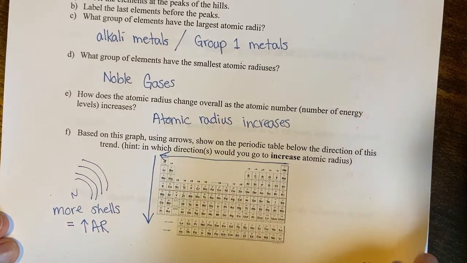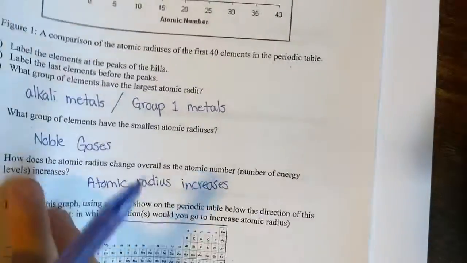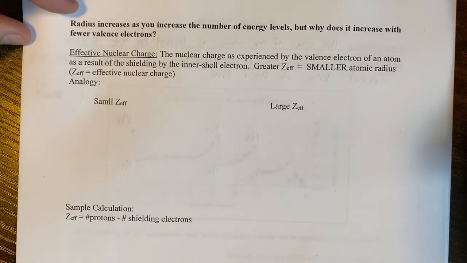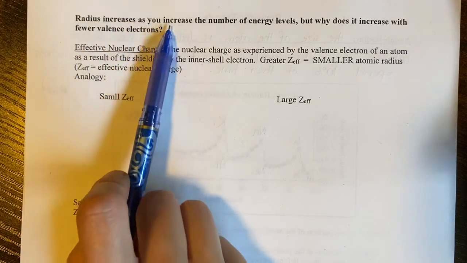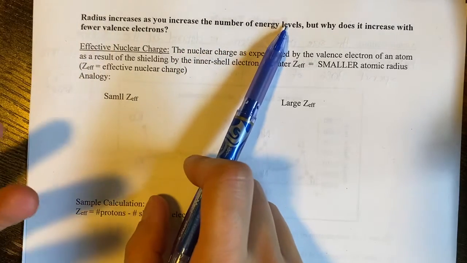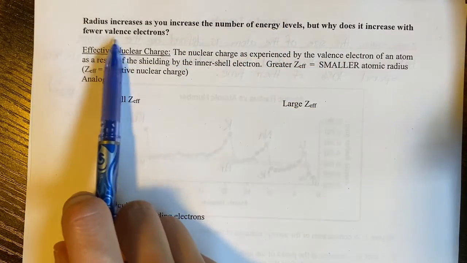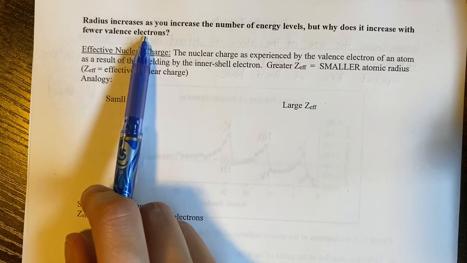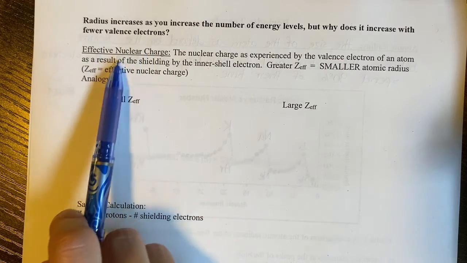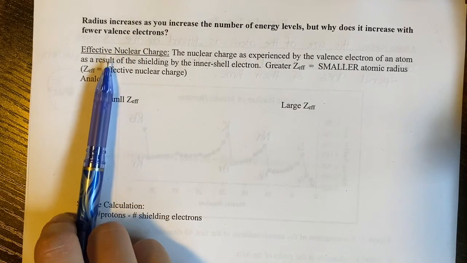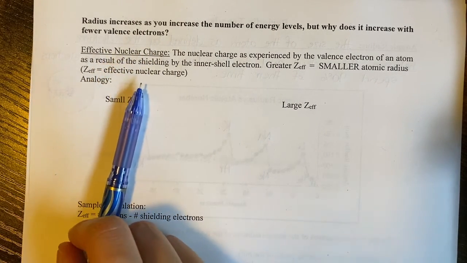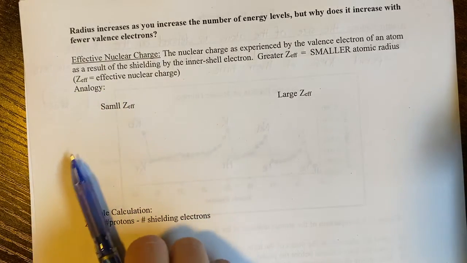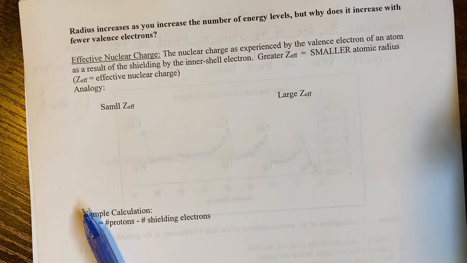We'll flip the page over. So atomic radius increases as you increase the number of energy levels. Makes sense. But why does it increase with fewer valence electrons? So that seems a bit counterintuitive. Effective nuclear charge is basically the pull that the valence electrons feel from the nucleus. So we're going to draw a little diagram to sort of help us understand what this means.